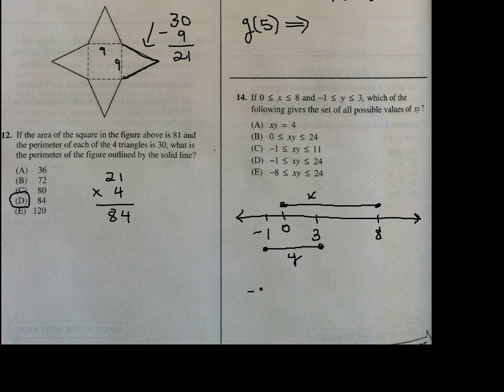So we're looking for the range the whole way down. That's the smallest number that we can get when we multiply any of the x and y values together. The negative number times the biggest number will give you the smallest number. And then we're going to put in here x, y multiplied together. And let's see if we can find the biggest number that we can get. Well, the biggest would be the biggest positive times the biggest positive, which would be 24.